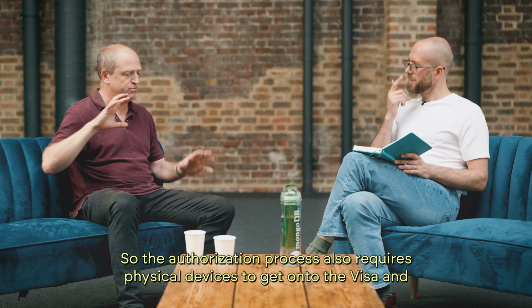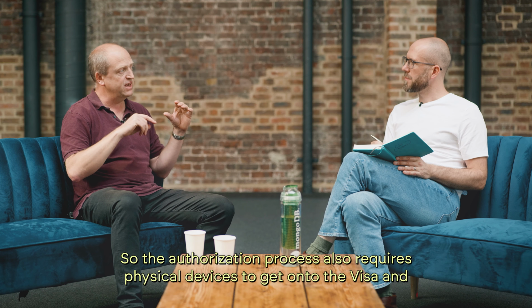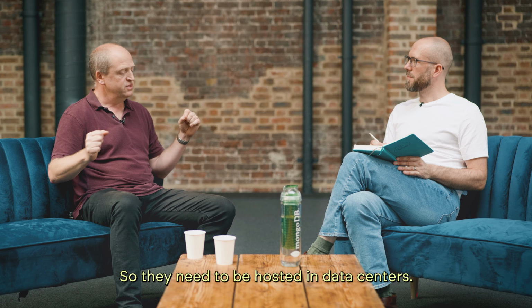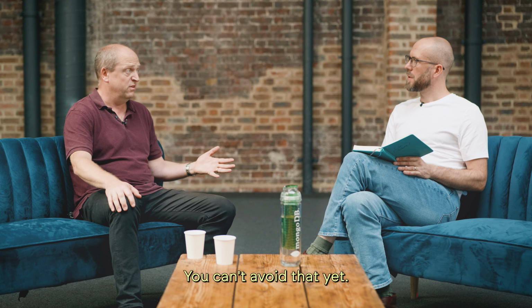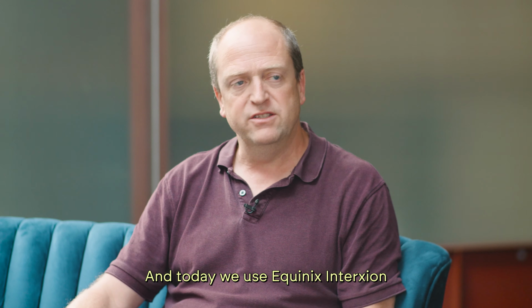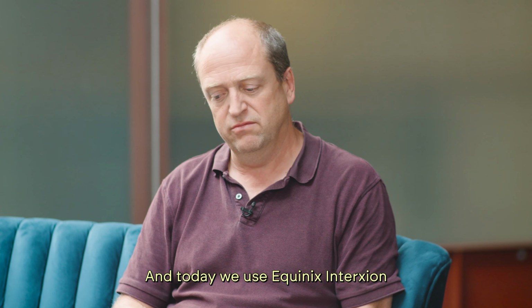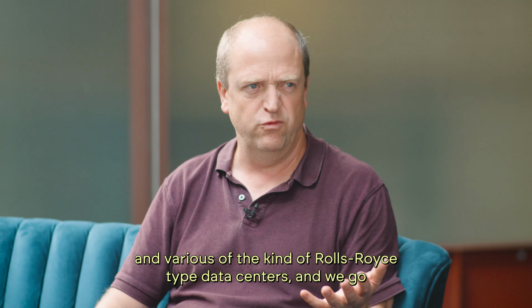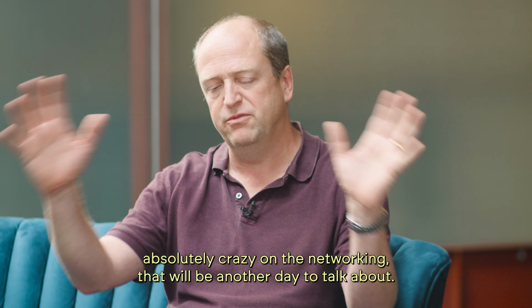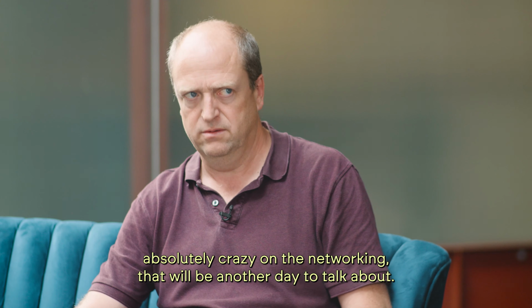So the authorization process also requires physical devices to get onto the Visa and MasterCard networks. Okay. So they need to be hosted in data centers. Yep. You can't avoid that. Okay. Yet. And so we use Equinix, Interaction, and various other kind of Rolls-Royce type data centers, and we go absolutely crazy on the networking. That will be another day's talk.